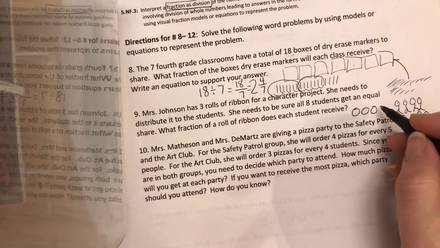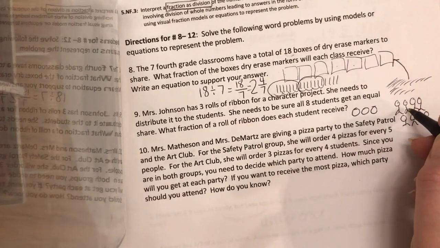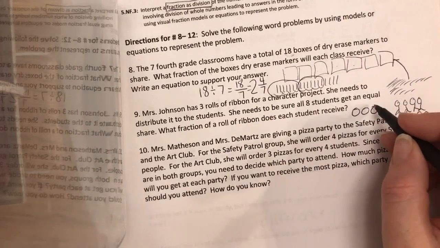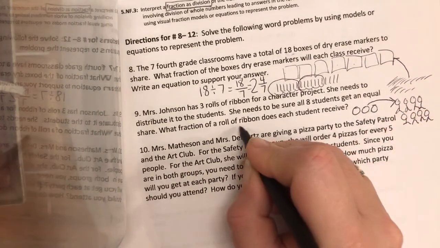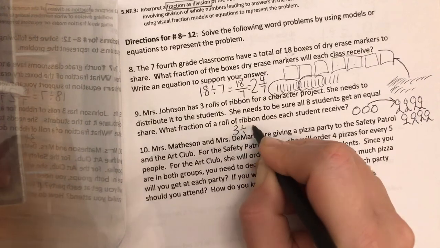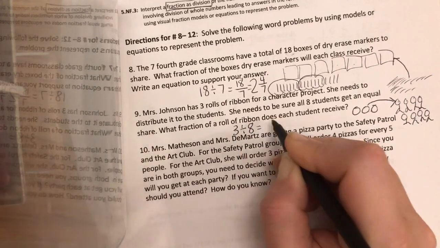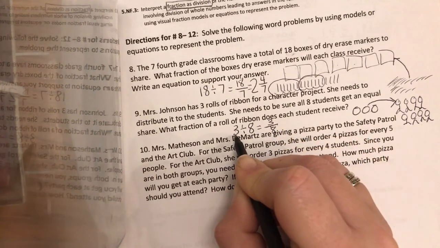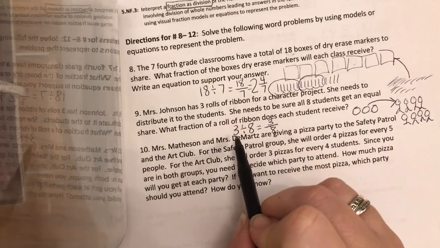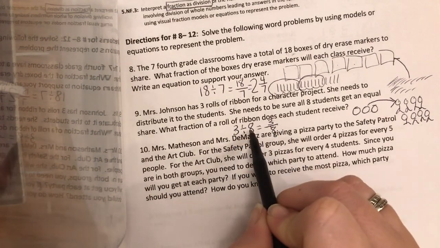Okay, so am I going to give the ribbon to the students, or am I going to take the students, cut them up, and give them to the ribbon? Definitely not cutting them up. I'm going to give the ribbon to the students. So I need to do this first. 3 divided by 8. First number goes in the numerator, second number goes in the denominator. So dividend goes in the numerator, divisor goes in the denominator.